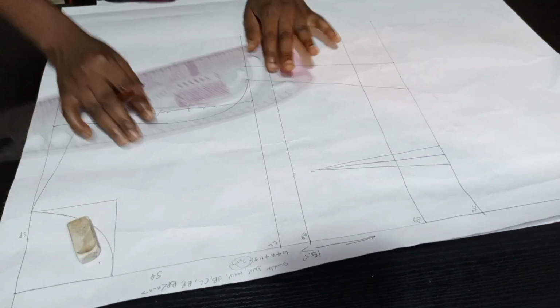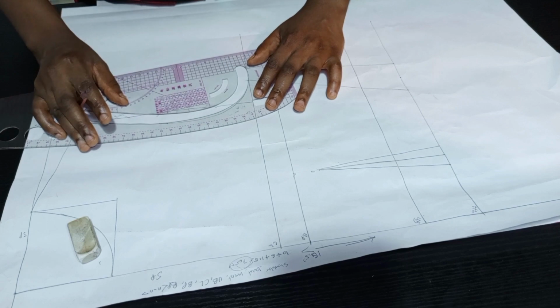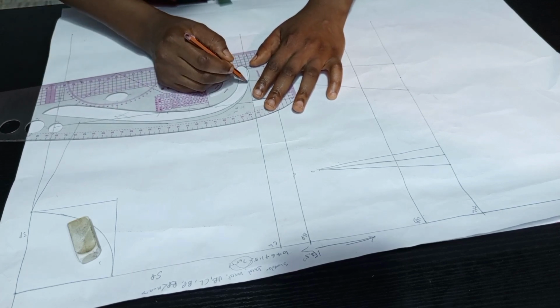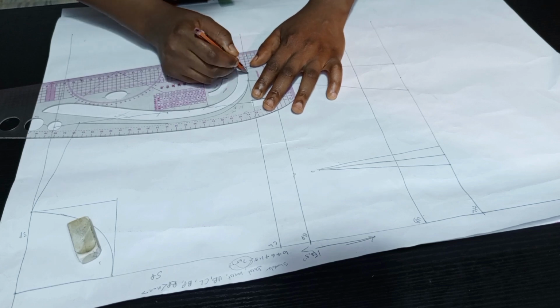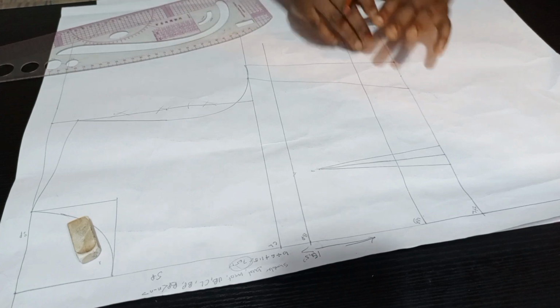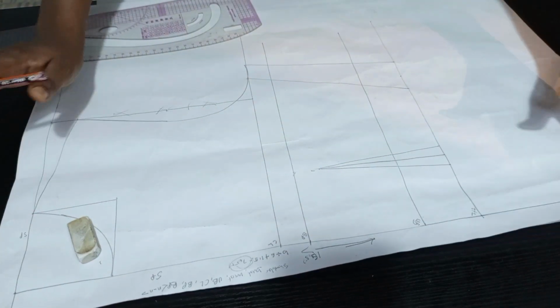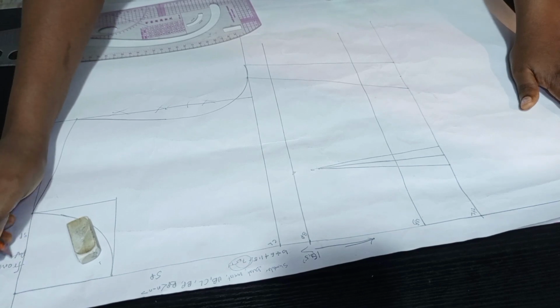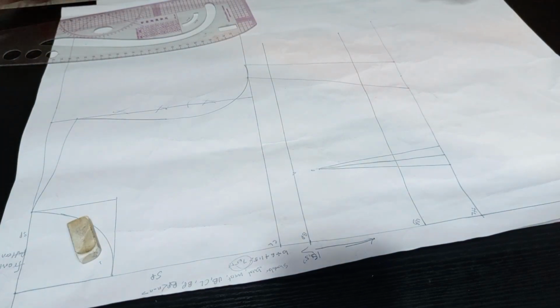Also, I'll come to my armhole and extend my armhole to a new measurement. I'm just going to extend my armhole. Now this is my armhole. So this is all for the front pattern. Now let's go ahead to do the back pattern. I hope you all understand this.